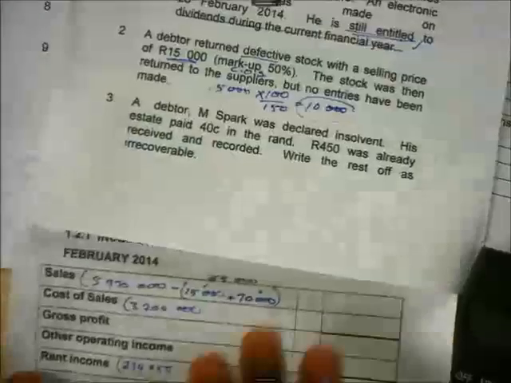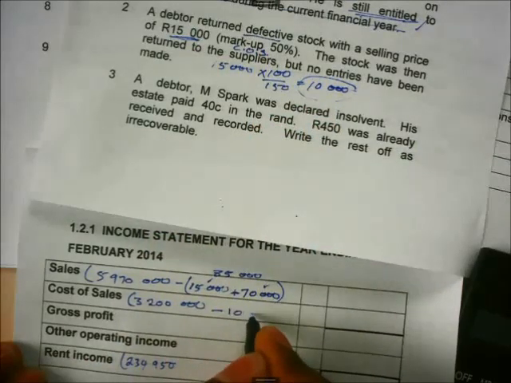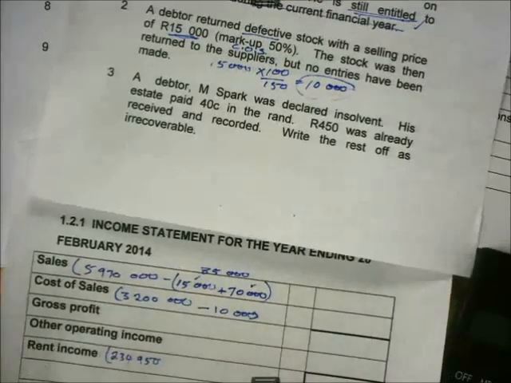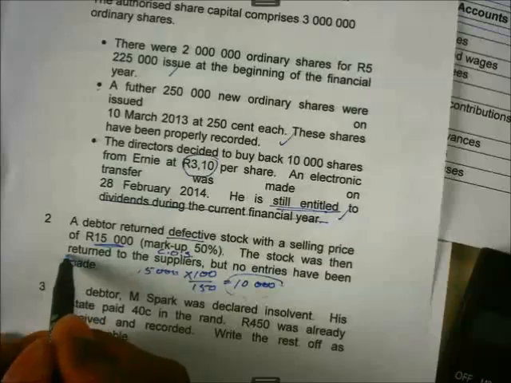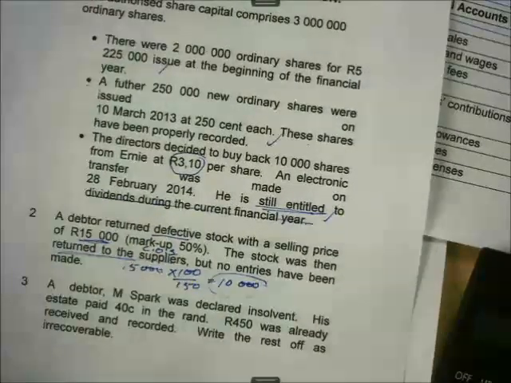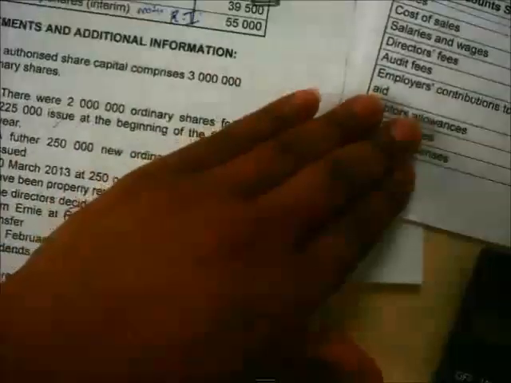Therefore, our cost of sales is also going to decrease. Our cost of sales is going to decrease with 10,000. But very importantly, they said the stock was returned to suppliers. Now, we go to our note for trade and other payables.